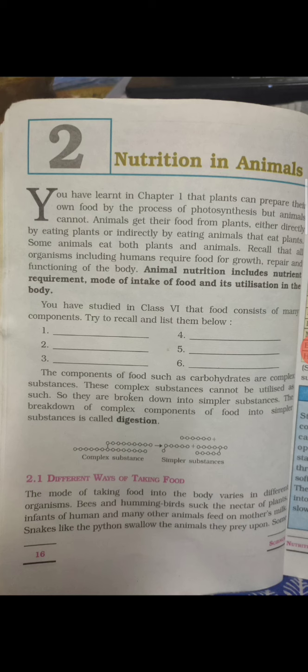The components of food, such as carbohydrates, are complex substances. These complex substances cannot be utilized as such, so they are broken down into simpler substances. The breakdown of complex components of food into simpler substances is called digestion. So in this chapter we are going to study about digestion.